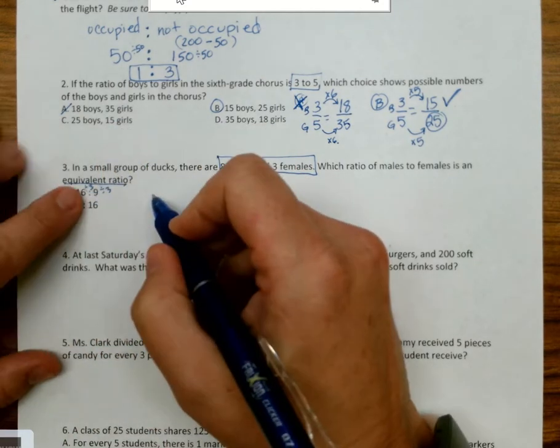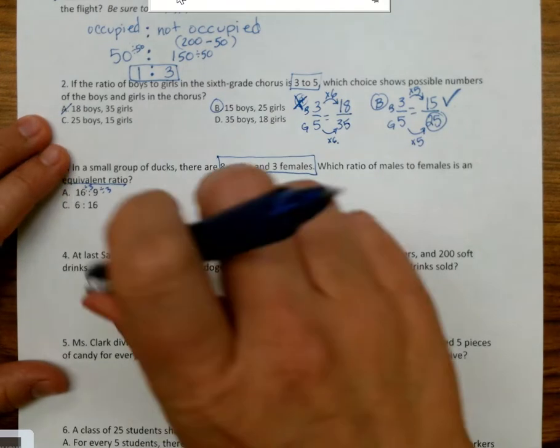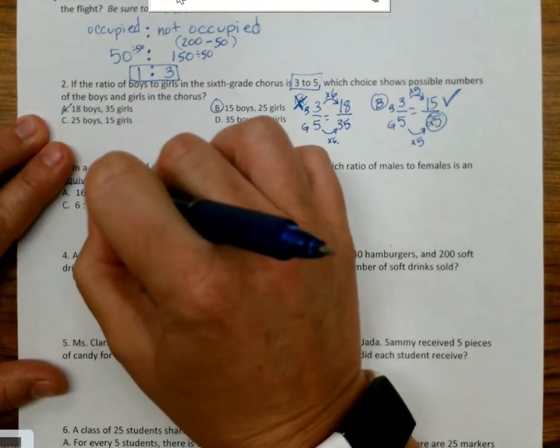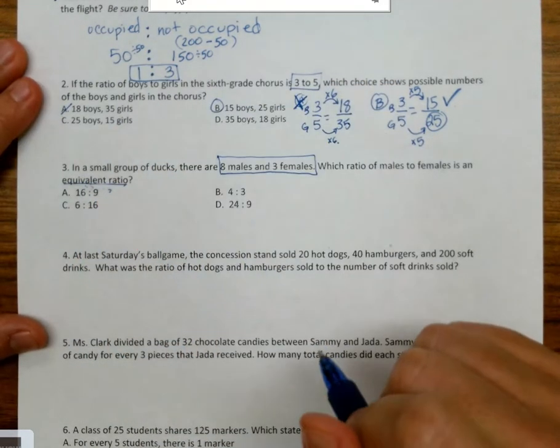So 6, oh wait, I apologize. I made a mistake on that one. See, this is why I should set up my ratios. So I'm going to go ahead and set up my ratios so I can check them.